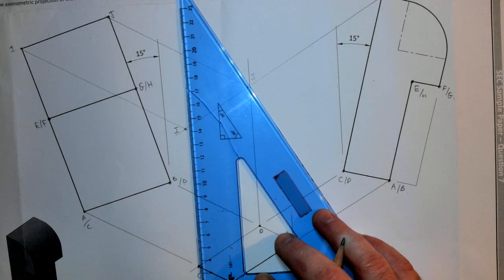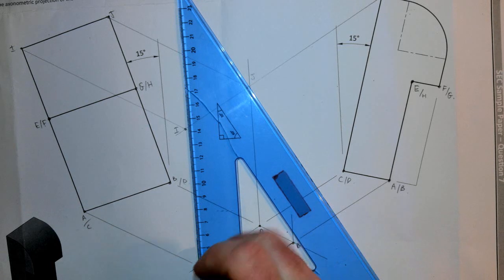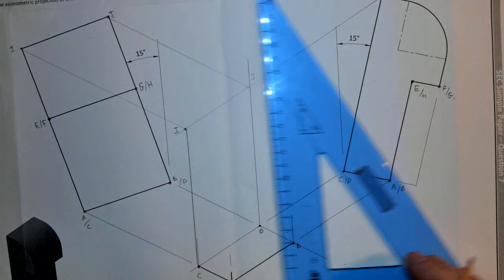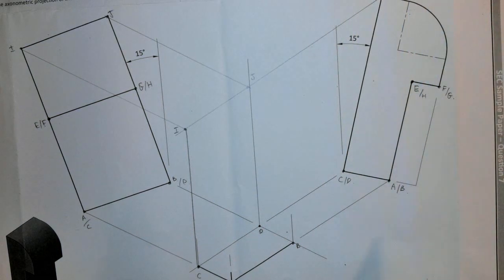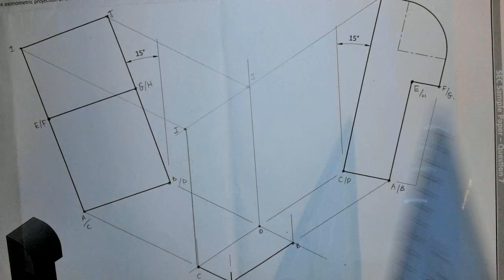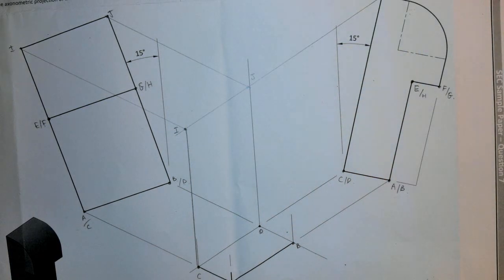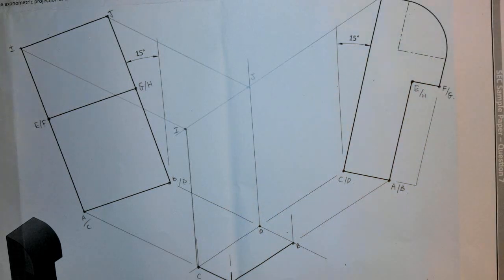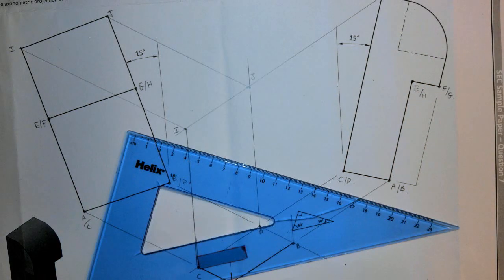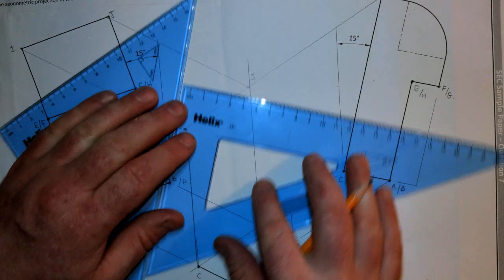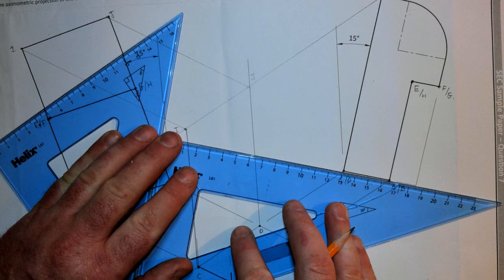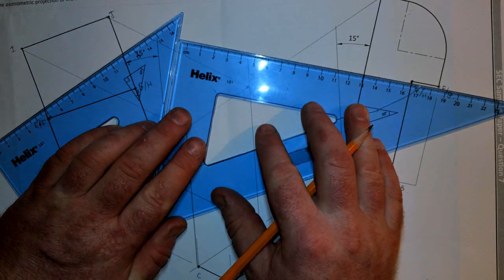I can join C now to I, because that's in the same location. Vertical line there. Now, what I'm going to do next is I'm going to start thinking about this curve. This quarter circle here. So what I'm going to do is, I'm going to line up my equipment first here with the bottom of the piece. Bottom of this P here. And I'm going to come up.